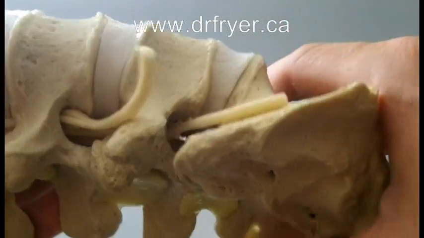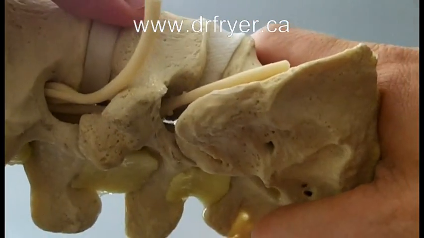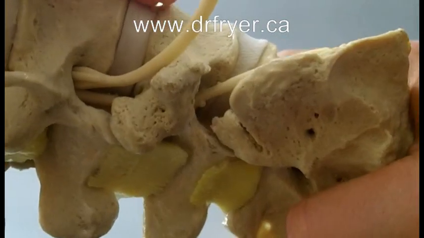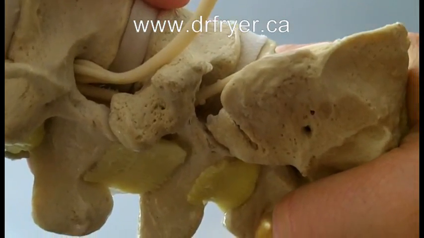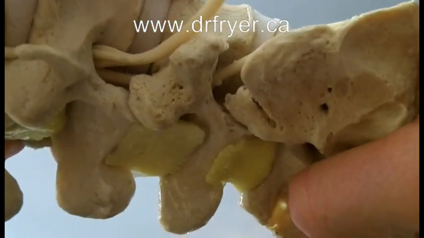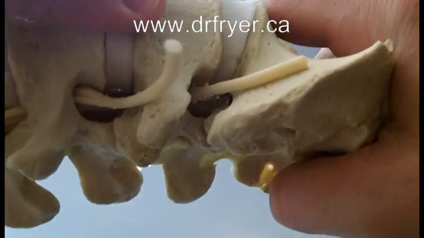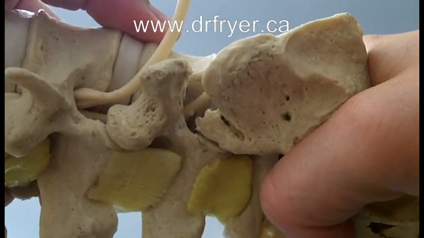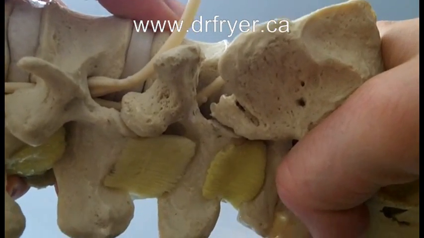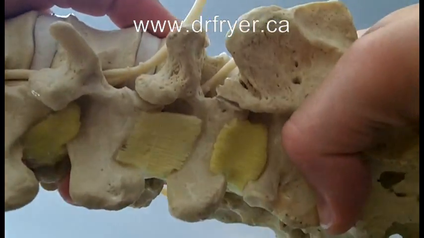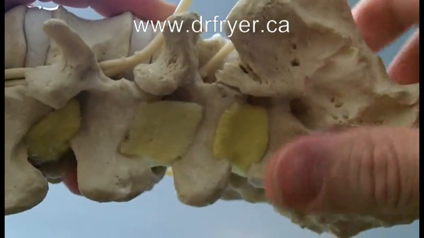So you can see as the disc loses height, the facets slide. See that? They slide together. This is one of the common causes of arthritis in the spine, is when the disc loses its height and approximates those joints, and they rub and then create little bony spurs.